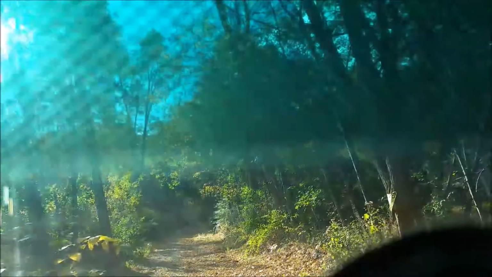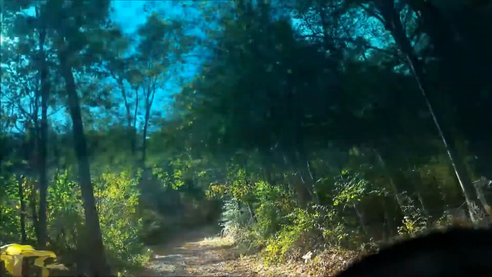Alright, heading up to the repeater site. This is the road. So I figured I'd film the ascent and what I'm actually doing today.